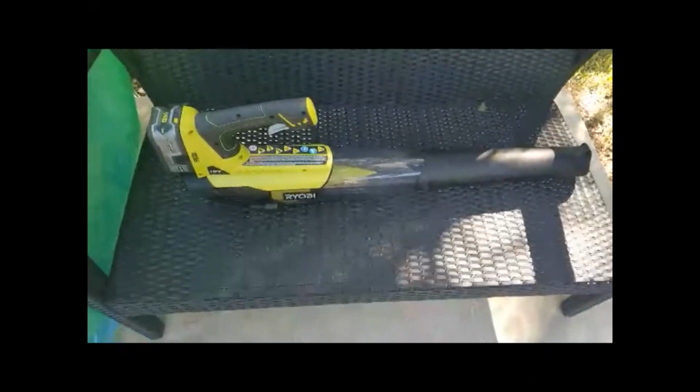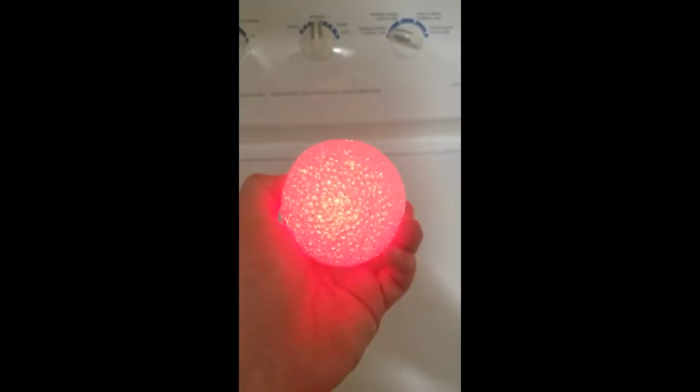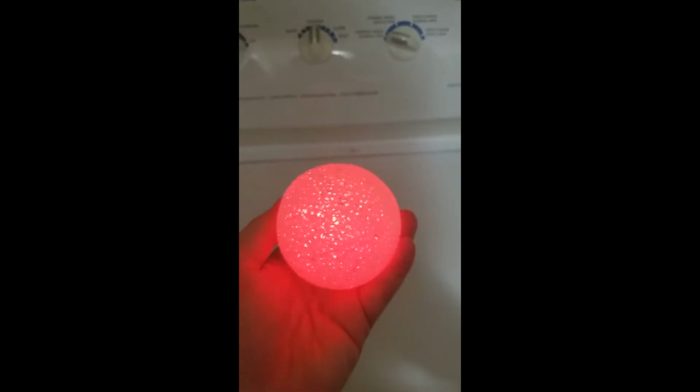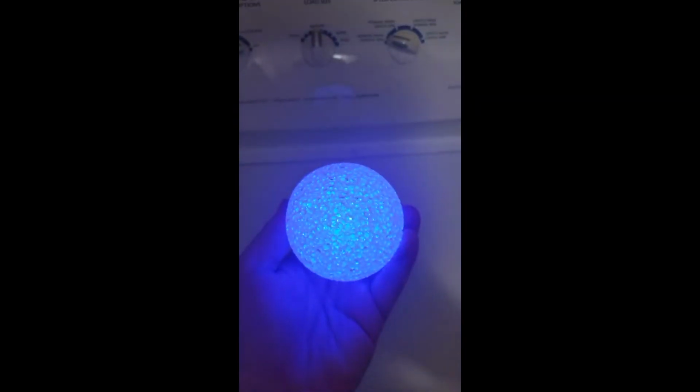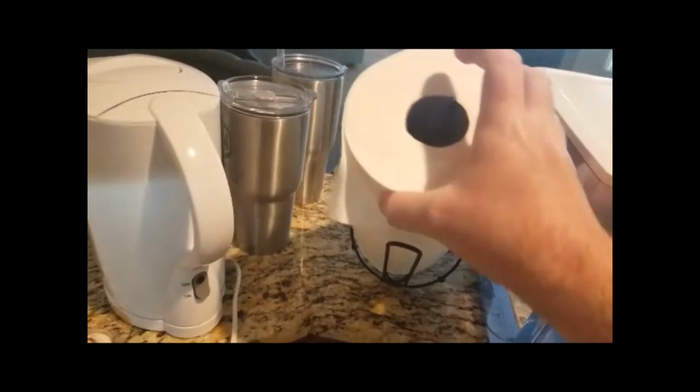This is a leaf blower, and if you notice, the inside of my leaf blower, there's a cone in there. See it? This bead necklace is a string of spheres. This is a light up LED ball, and it's a sphere. My paper towels is a cylinder. See?